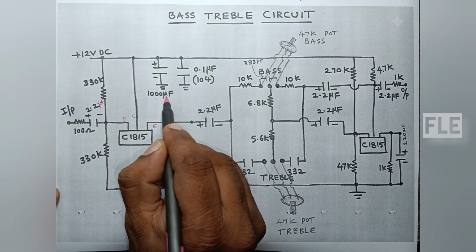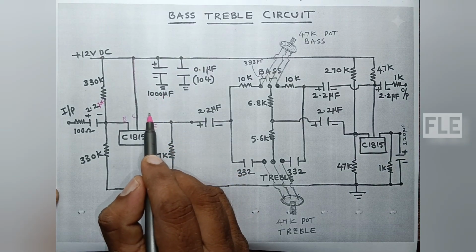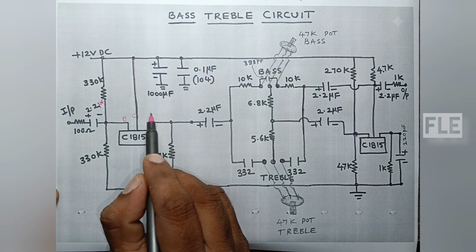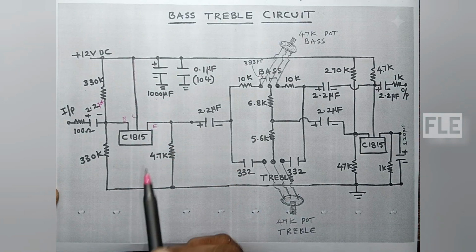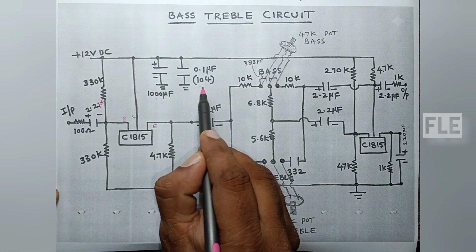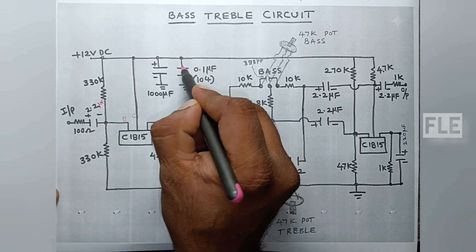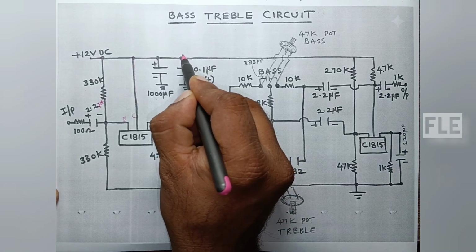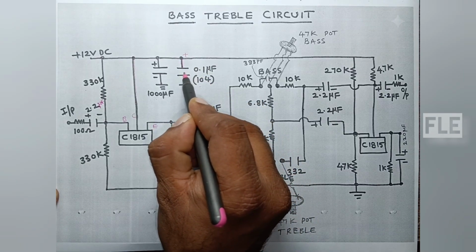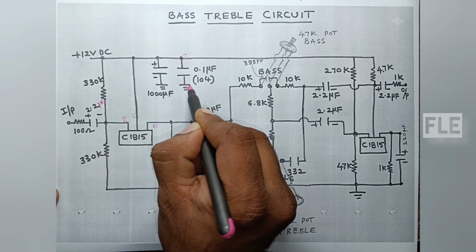This is the filter capacitor for our bass treble circuit board. A 104 PF or 0.1 microfarad capacitor is connected between the positive and ground terminals.